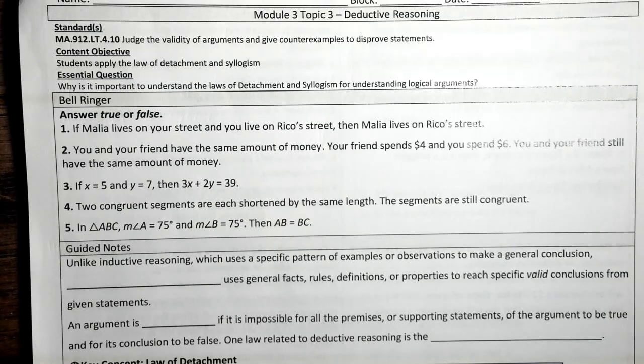This video we're doing Module 3, Topic 3. This is deductive reasoning. Standard for this lesson, much like the lessons before in Module 3, it's LT 4.10, that is, judge the validity of arguments and give counterexamples to disprove statements. The objective of this topic is that you guys are going to apply the law of detachment and syllogism. Essential question: why is it important to understand the laws of detachment and syllogism for understanding logical arguments?